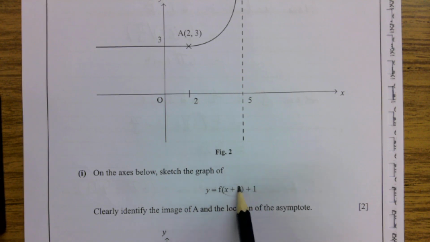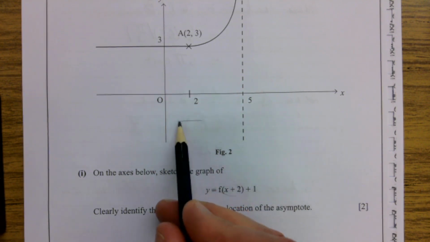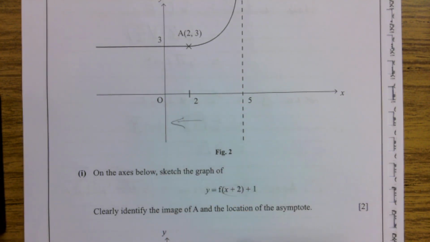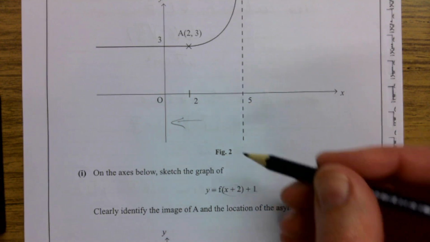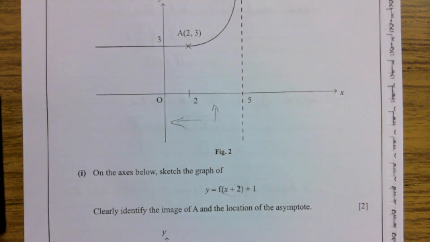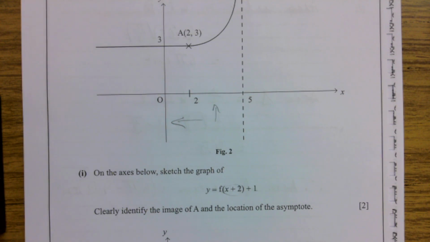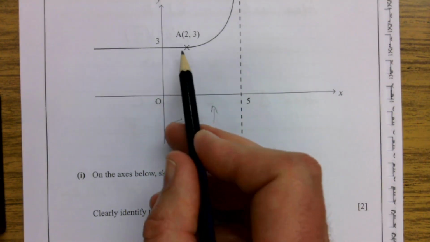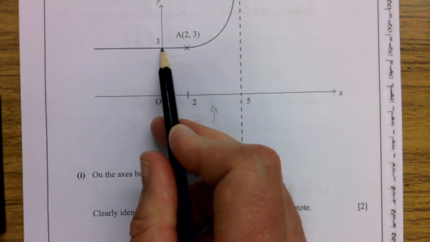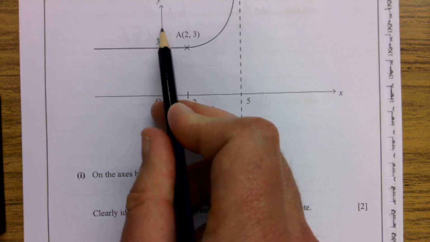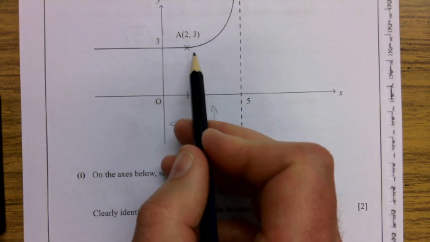That x plus 2 means everything moves that way, 2. And the plus 1 means everything moves up, 1. In this scenario, it doesn't matter which order you do them in. So the point A is moving back 2 and then up 1. So it's actually going to be then at the point 4, 0.